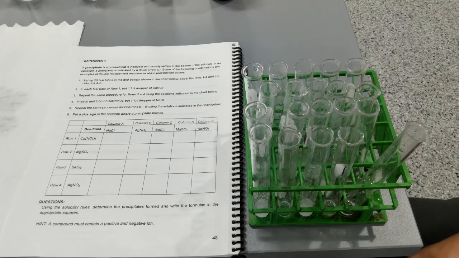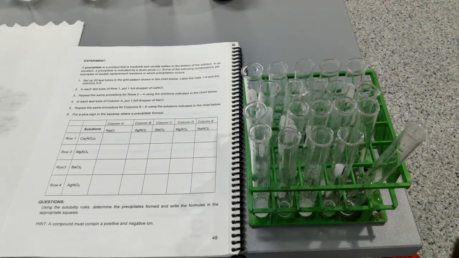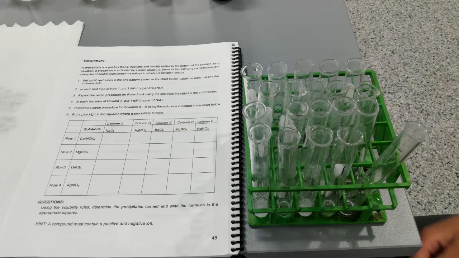So based on these results, you can fill out the table, write down the formulas of the precipitates, and then submit this lab.